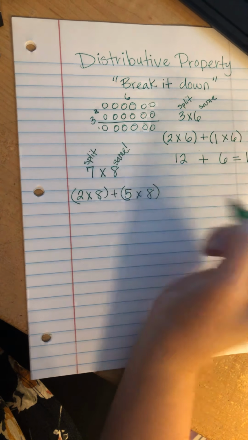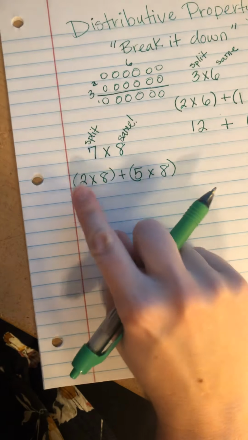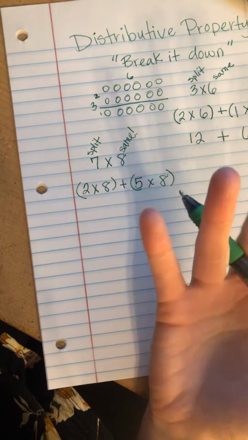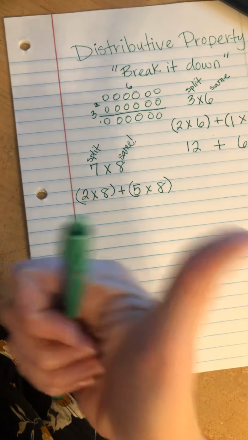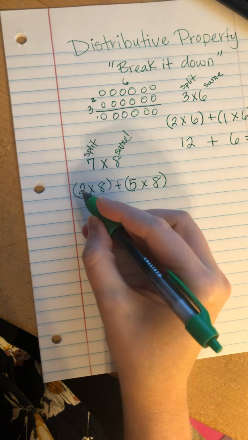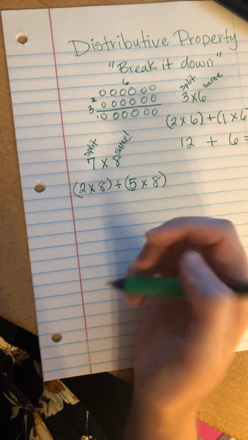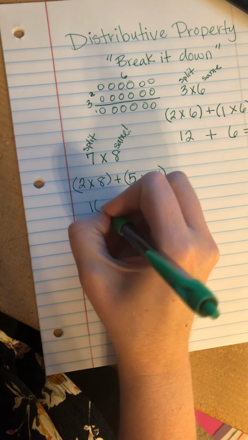Okay? Now when we split 7's, we can take it and do it into 2's and 5's, because 2 plus 5 is 7. Now you can do 3's and 4's, but not everybody knows their 4's or their 3's. So a 2 and a 5 is easier, okay? So we're going to do 2 times 8. That's 8 plus 8, which is 16.